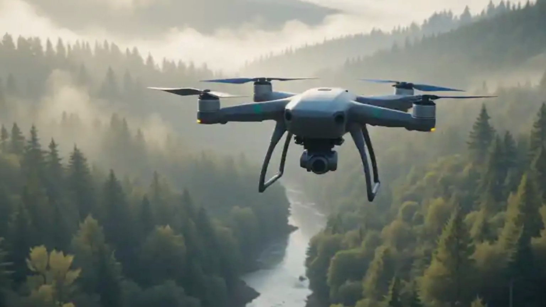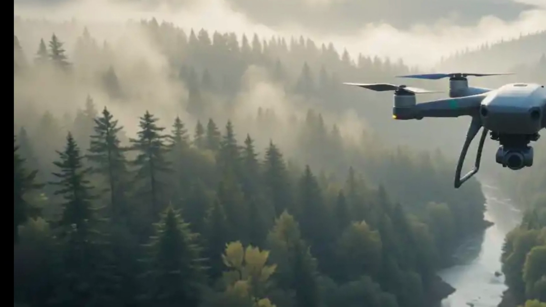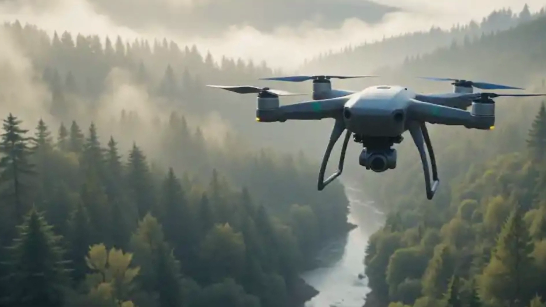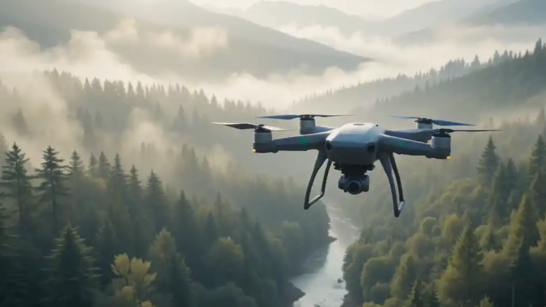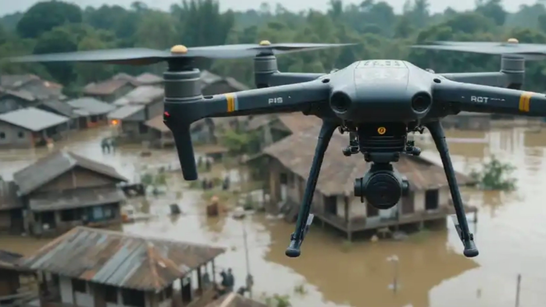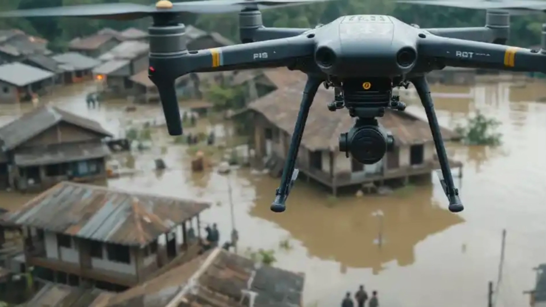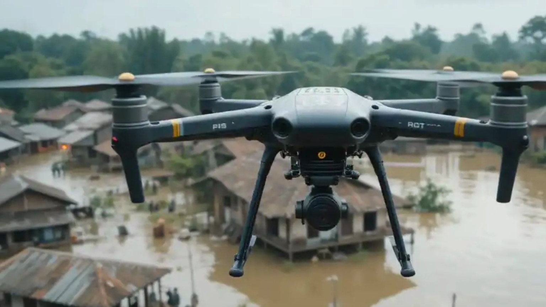UAVs are equipped with technologies like cameras, sensors, and communication systems, allowing them to collect data, capture images or videos, and even carry payloads. They have transformed many industries by providing cost-effective and flexible solutions for complex tasks that were previously challenging or dangerous.